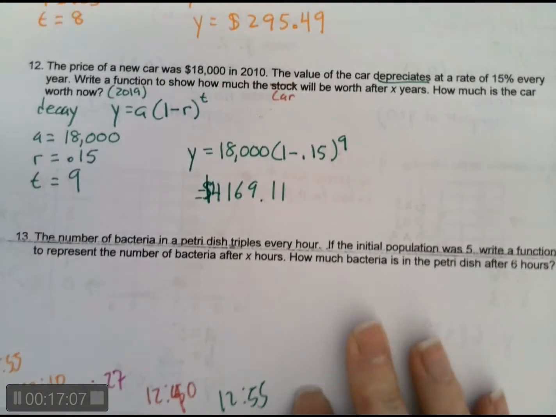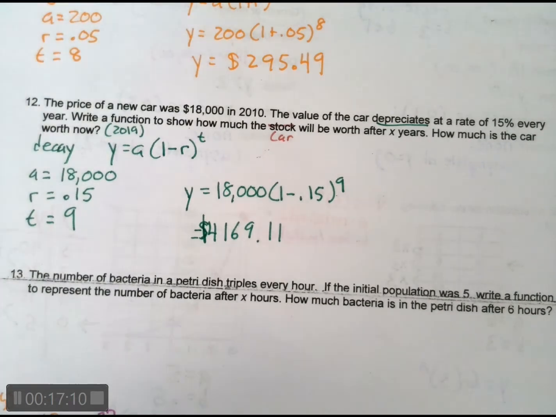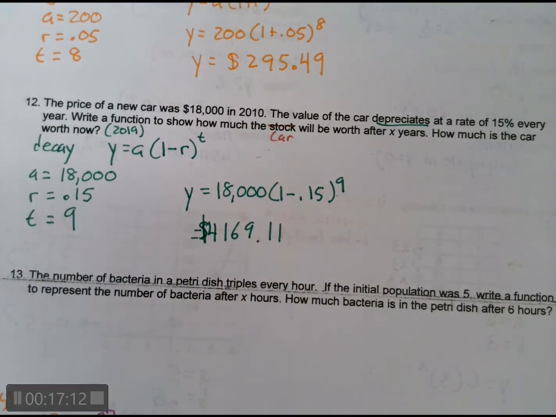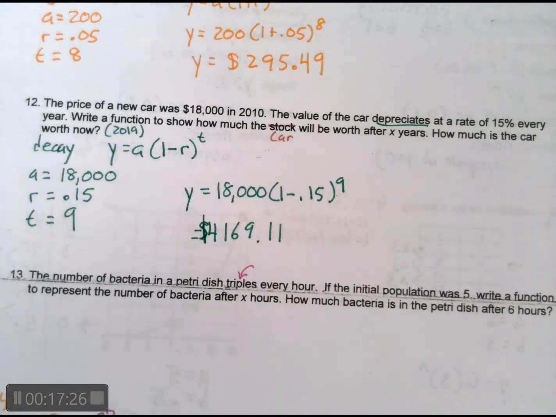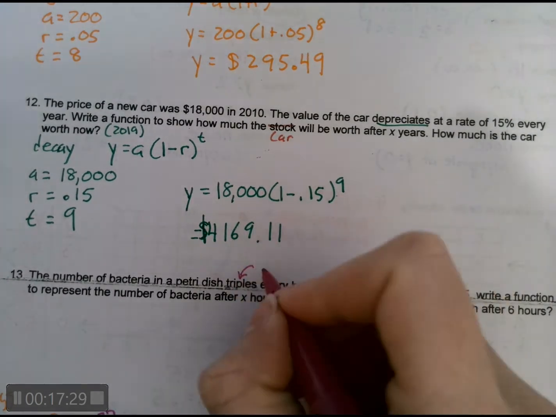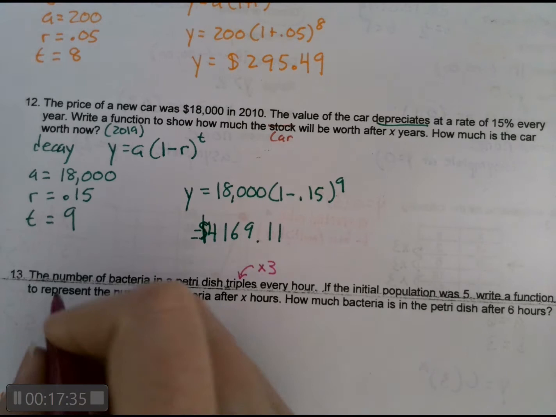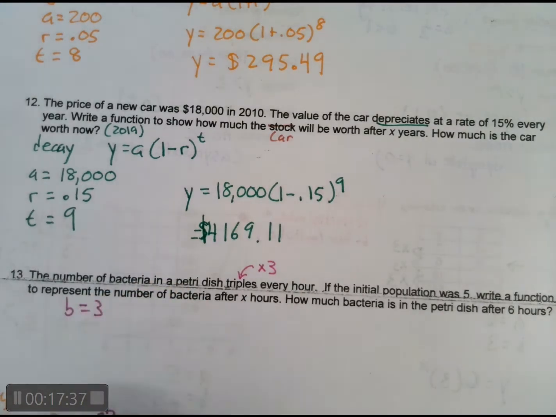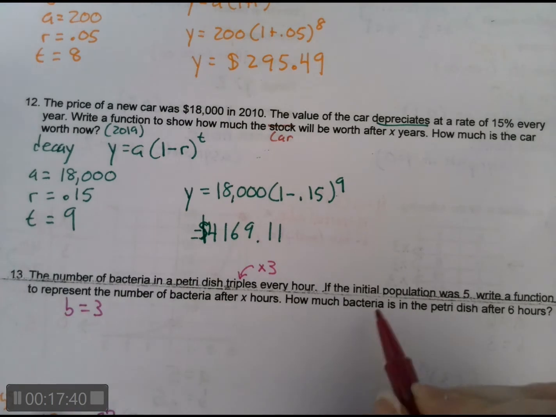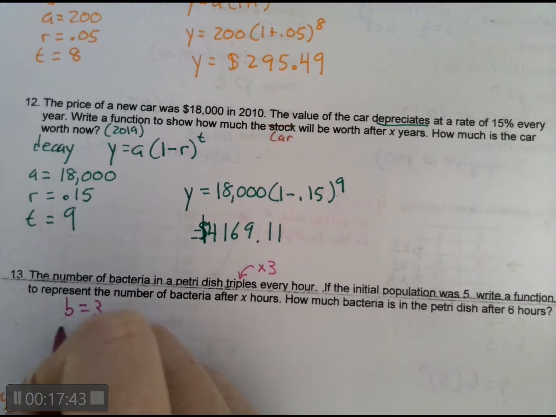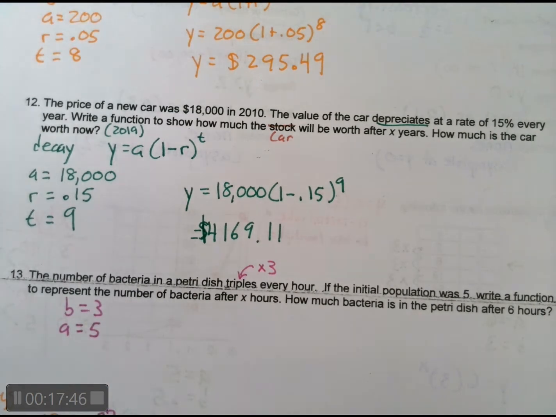So the number of bacteria in a petri dish triples every hour. If your initial population was 5, write a function to represent the number of bacteria after x hours. And how much bacteria was in the petri dish after 6 hours. So what does triple mean? What do we multiply by when we say triple? We multiply by 3. So since we're multiplying by 3 every time, this means that our base is 3. And it says our initial population was 5. So that means our a is 5.